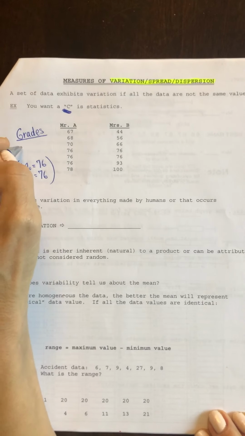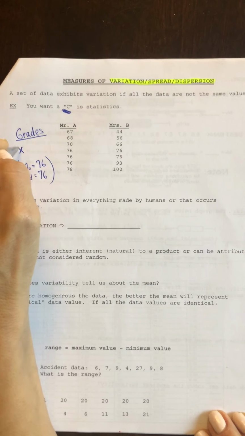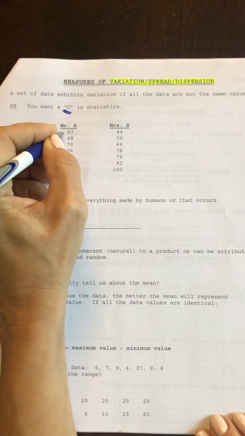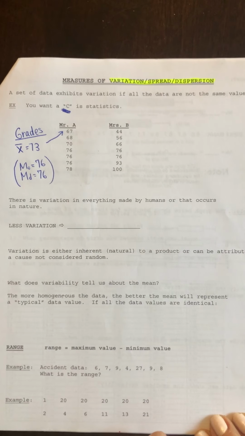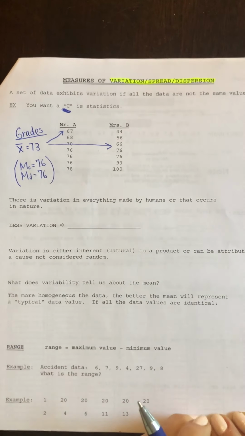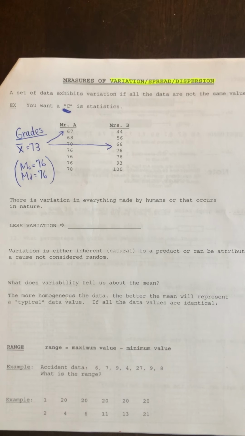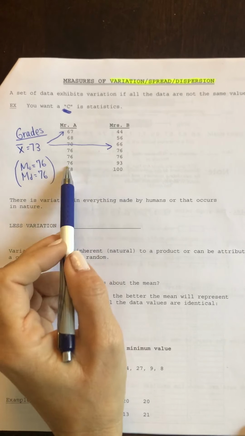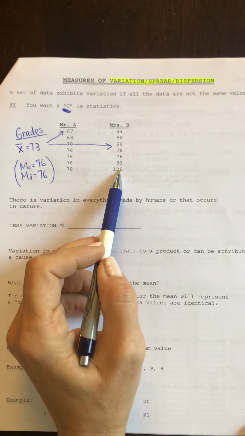And so let's calculate the mean for Mr. A. If you do that, you're going to find that the mean is equal to 73 for Mr. A. But it also turns out that the mean for Mrs. B is also 73. So clearly, you should have a gut instinct that you probably want to pick Mr. A, but if either one of these had had a higher mean, you would go with that one.